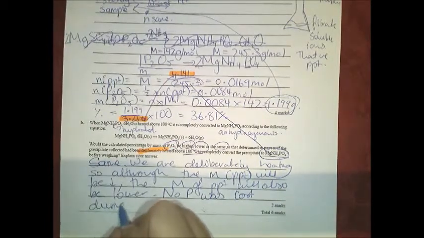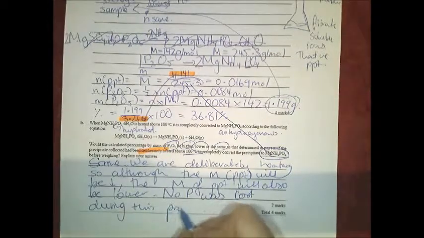Okay, no P was lost during this process. So the important thing is we can use any precipitate that we desire when doing gravimetric analysis as long as it has a known formula.